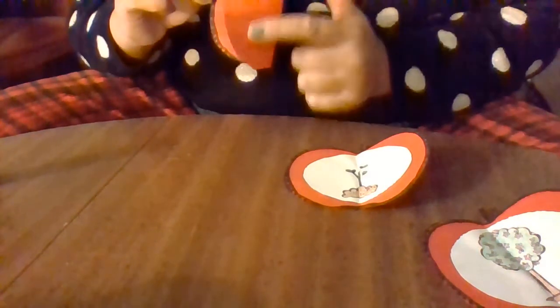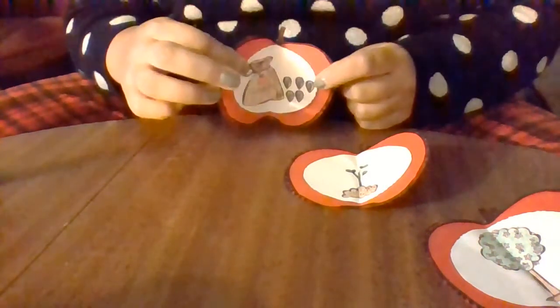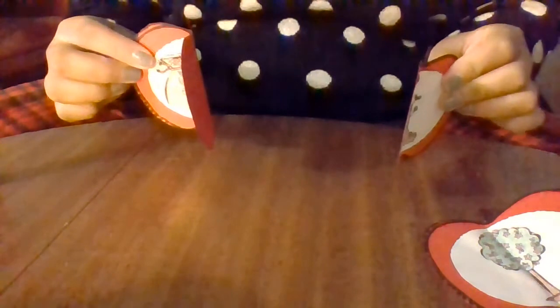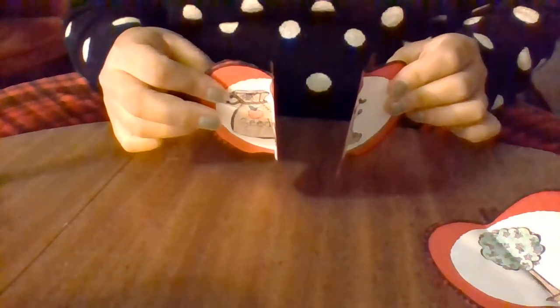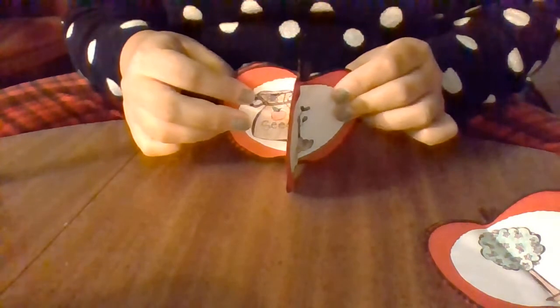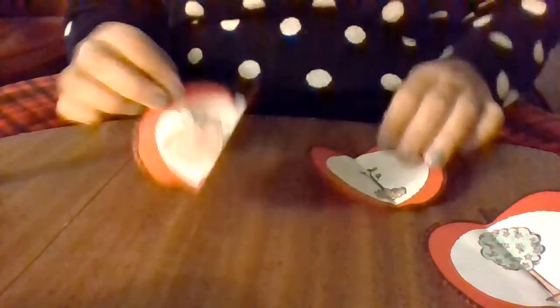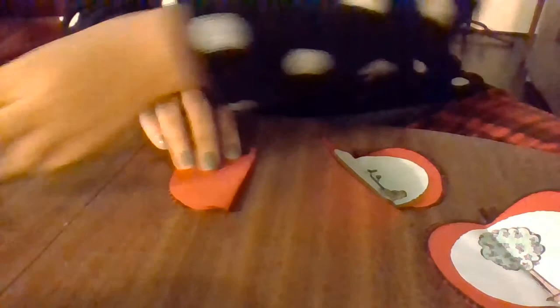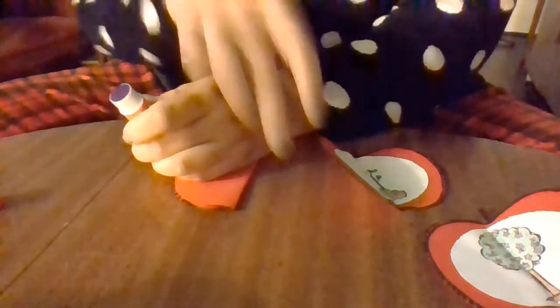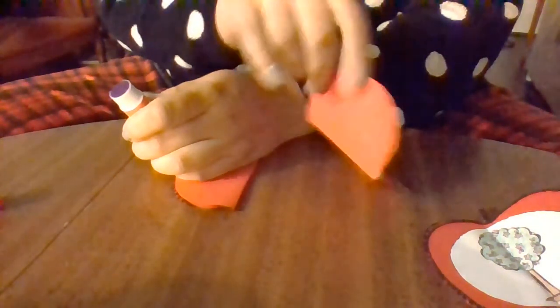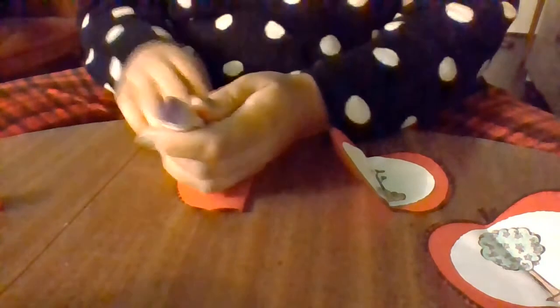I need to glue the back of the seeds to the front cover of my sapling. I want them to touch just like this. Okay, so I need to put glue on the back cover of my seeds, and then I'm going to stick the front cover of the sapling.